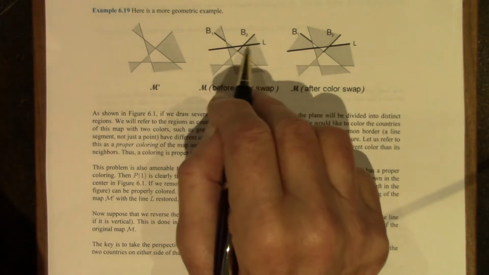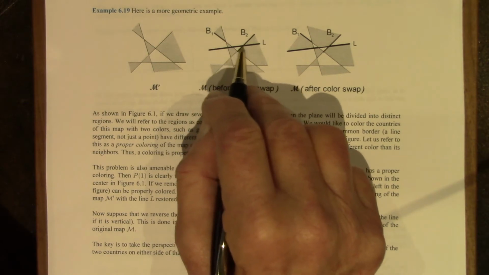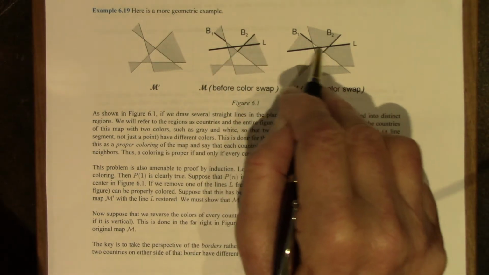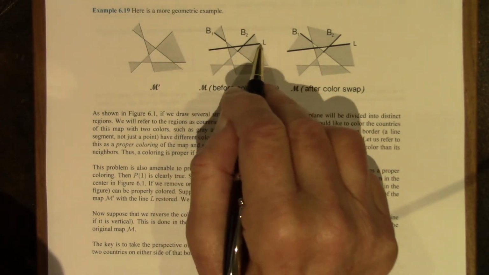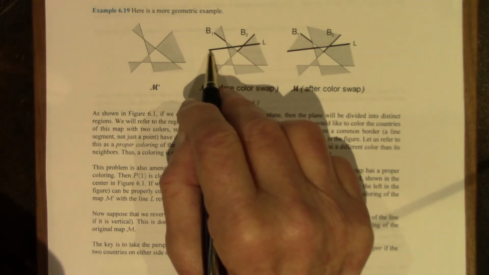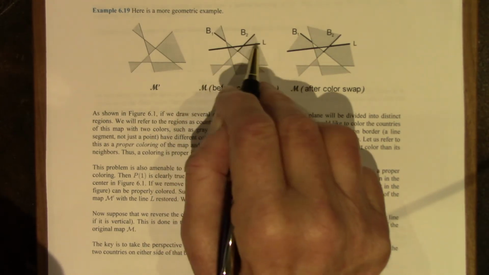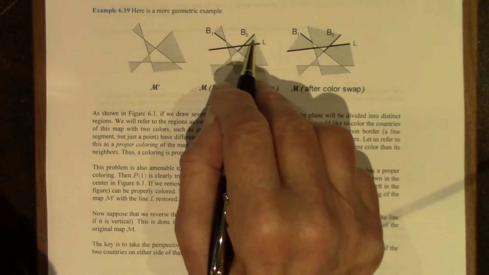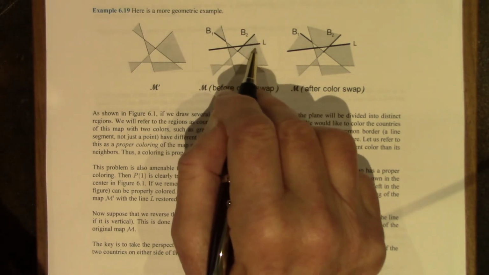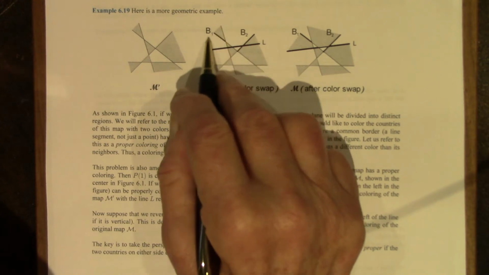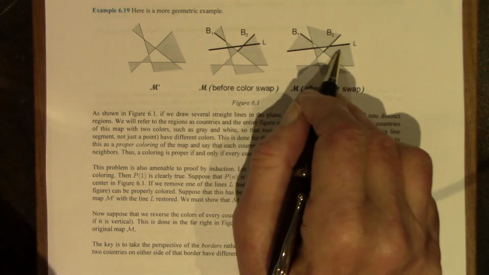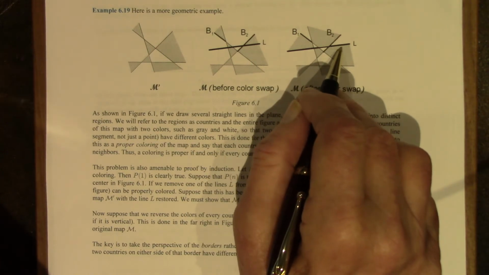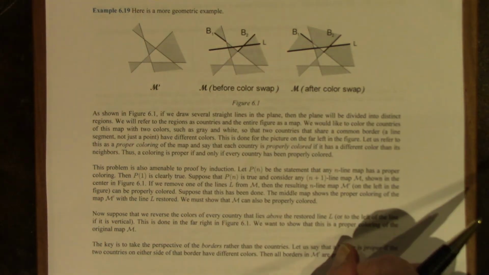And finally, you need to take a look at borders that are part of the line L. Well, these borders cut countries into two parts, and they are the same color, but we swap everything above the line, which means they're now opposite colors. So you might want to think some more about that.